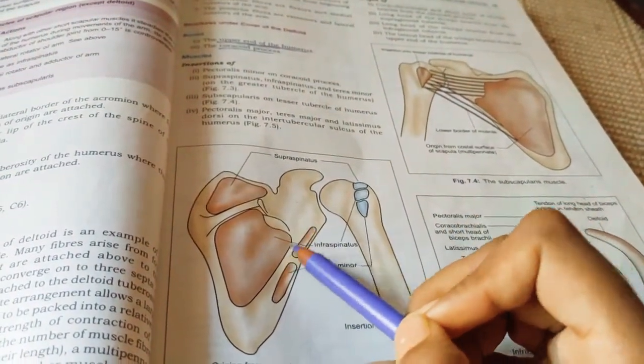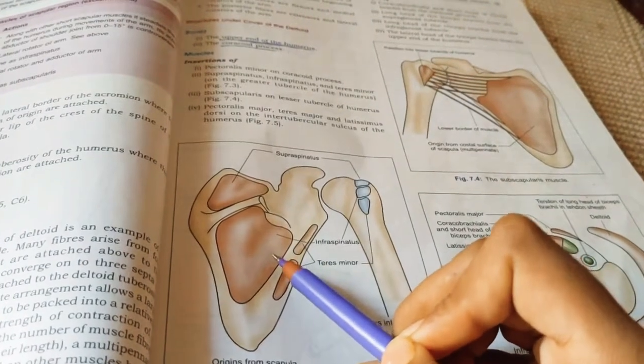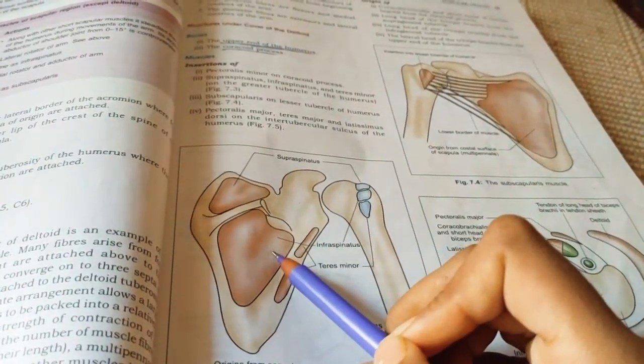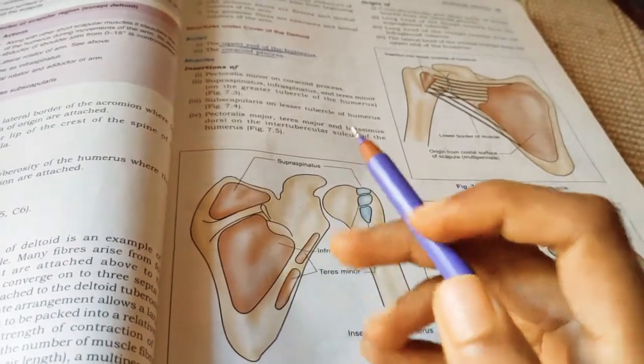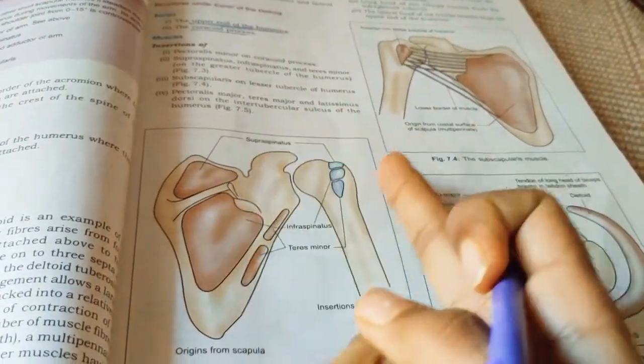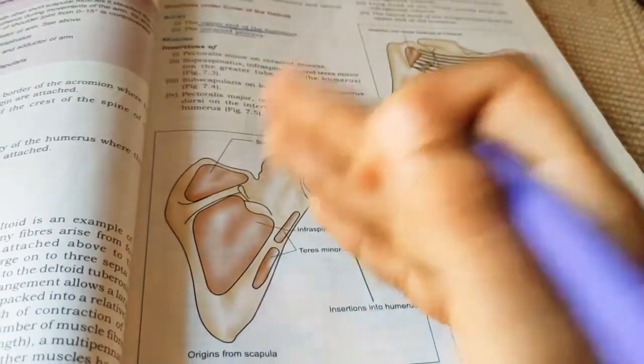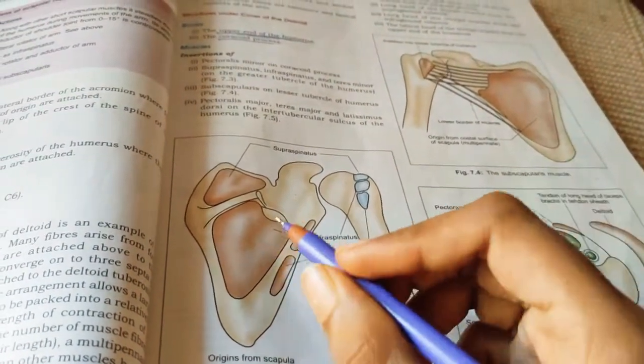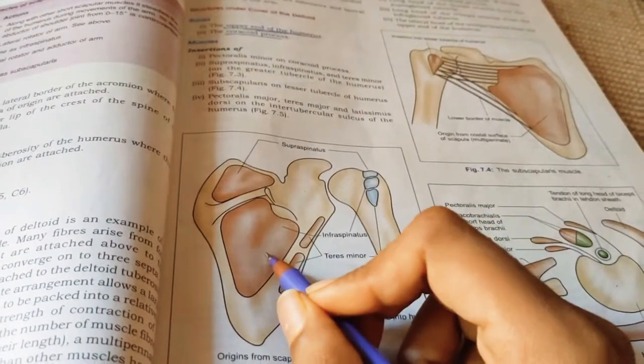And what is the action of this infraspinatus? The action of infraspinatus is lateral rotation of the arm. Lateral rotation means it is turning like this, just turning like this, that is the lateral rotation. So lateral rotation of the arm is a function of infraspinatus.